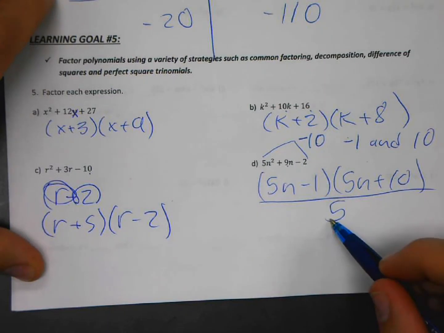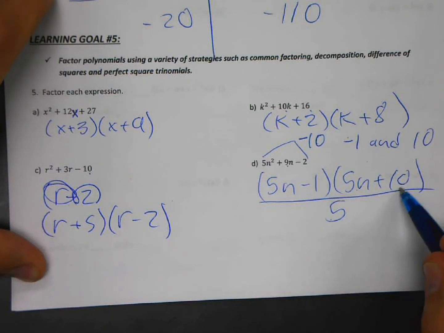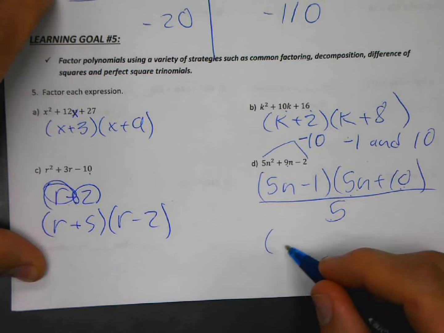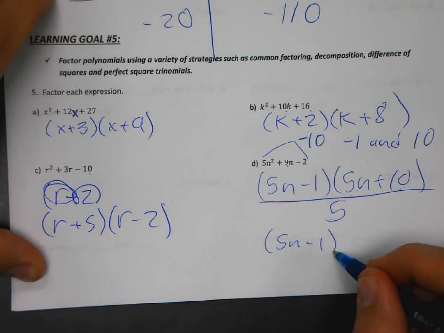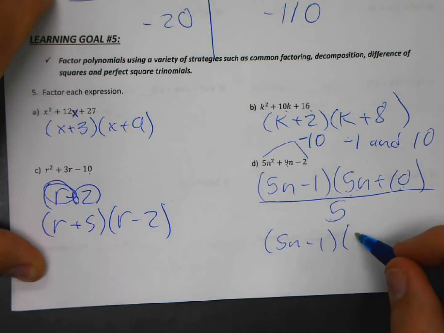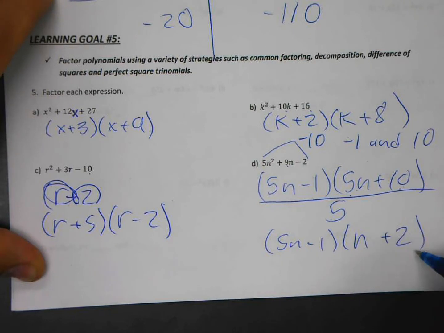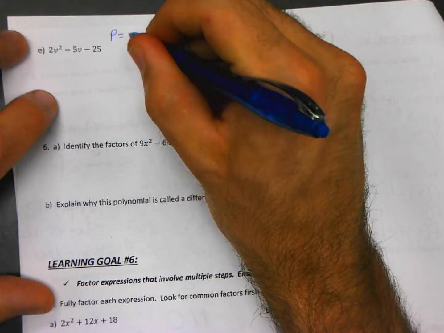We're just going to divide the 5 straight into this whole bracket. So we get 5n minus 1 is the first bracket. The second one is going to be n plus 2.